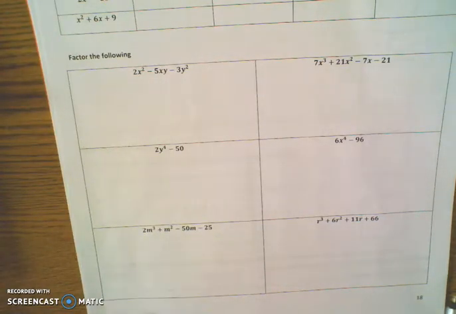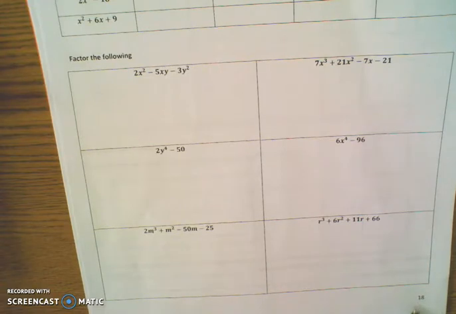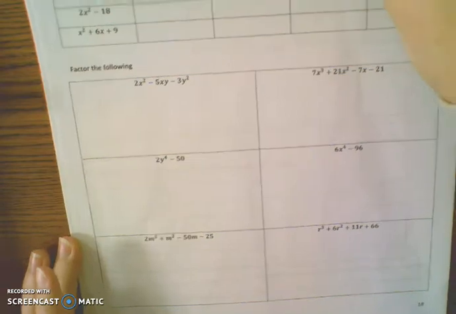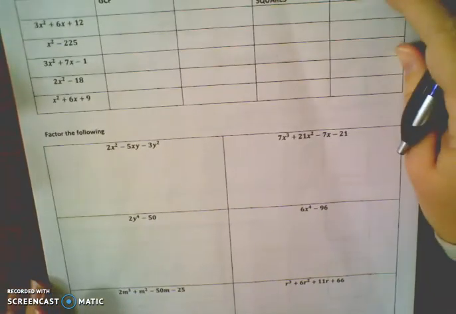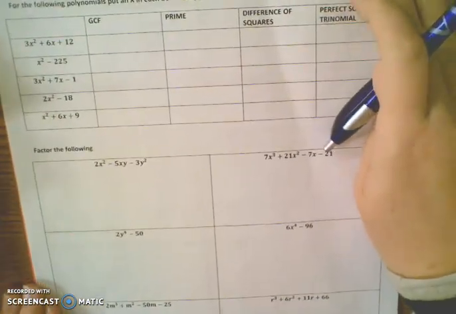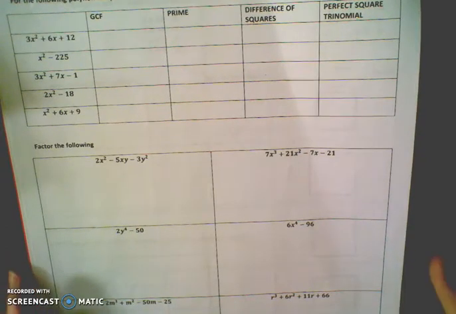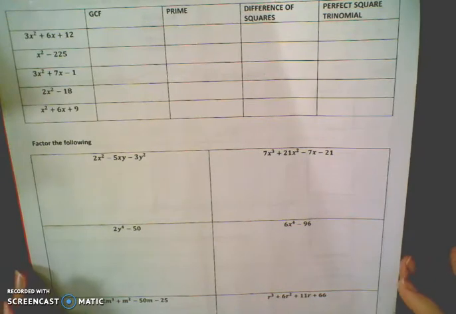So we're going to start on the very back of your packet, page 18, because we have already talked about perfect square trinomials in class. So we're just going to go straight into recognizing different ways to factor. All of the things that we've talked about, factoring by grouping, GCF, factoring trinomials, difference of squares, and perfect square trinomials are all going to be mixed together, and we're going to work on recognizing them.